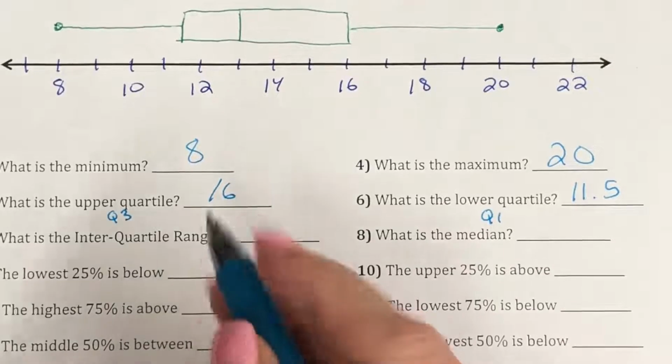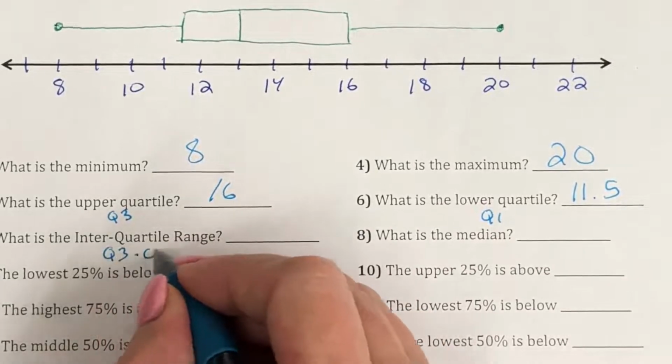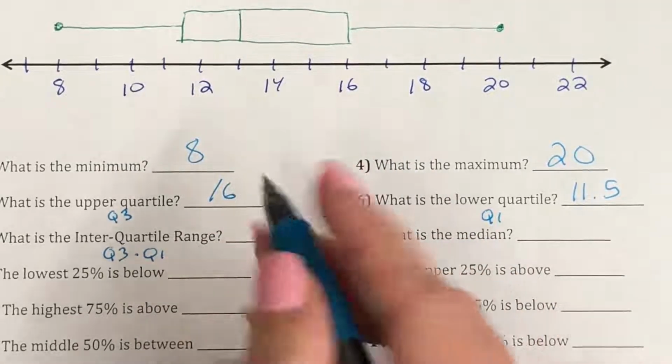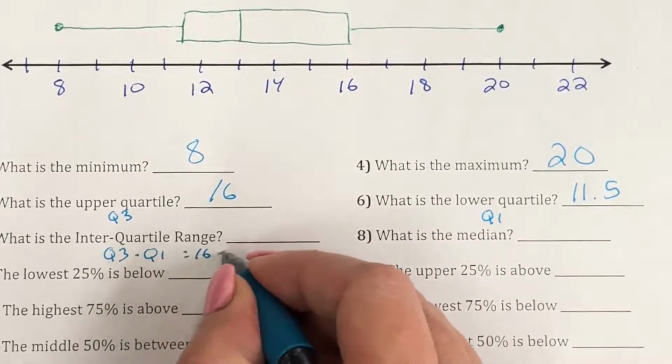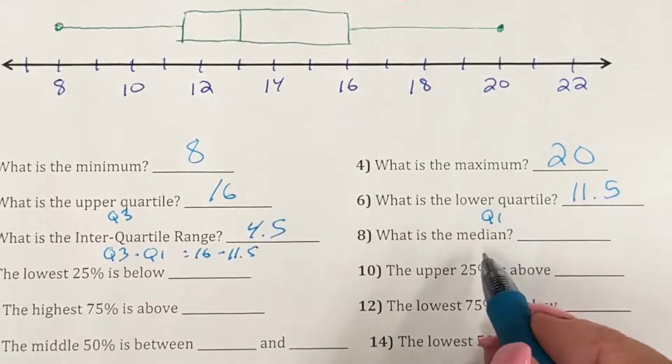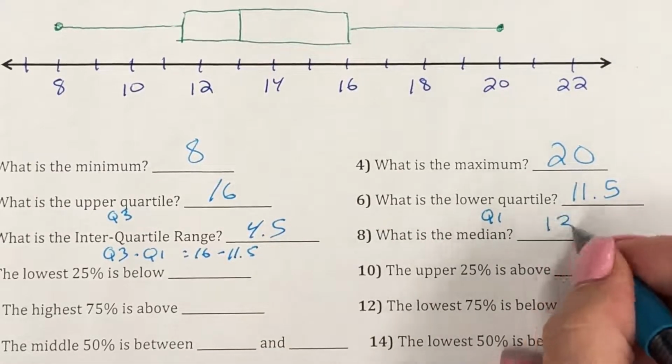The interquartile range is Q3 minus Q1. So we have 16 minus 11.5. And that's going to give us 4.5. The median is the middle, that is 13.